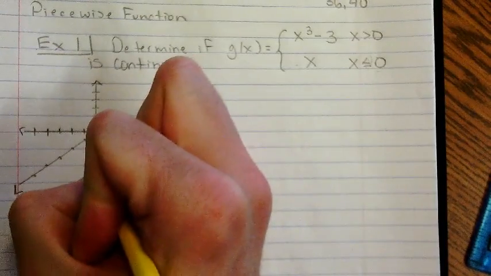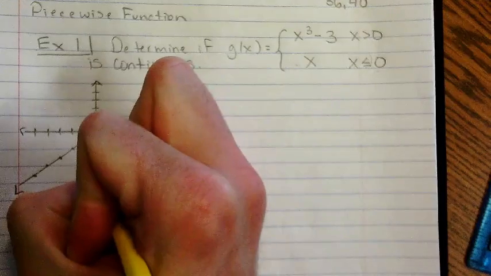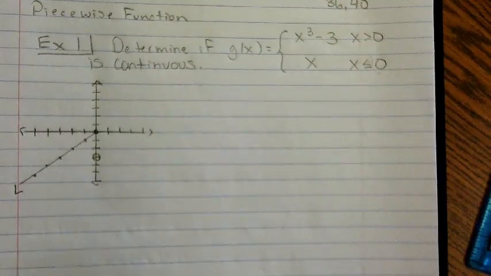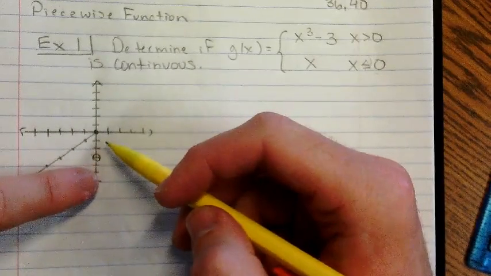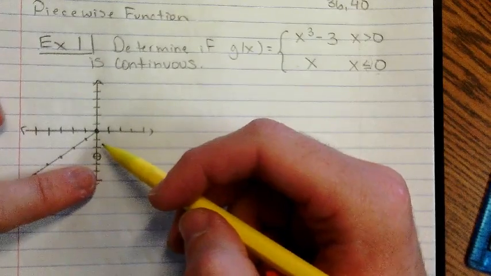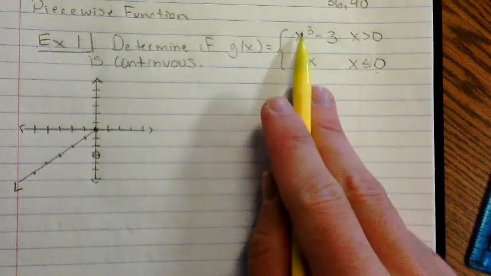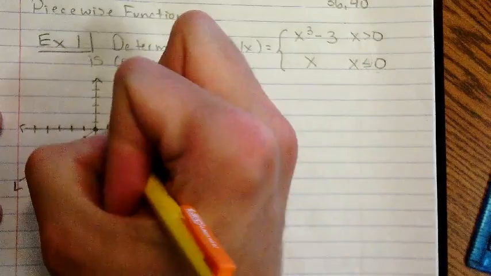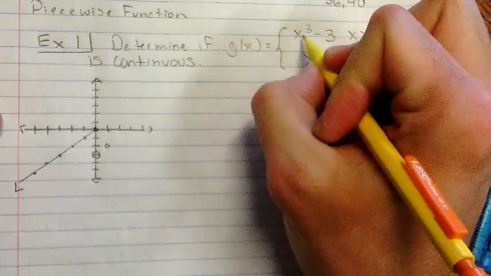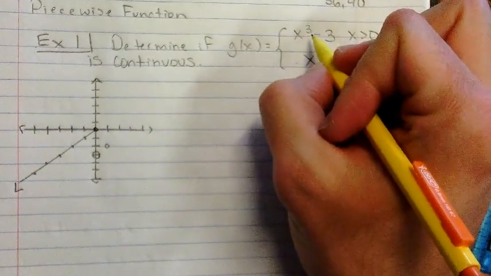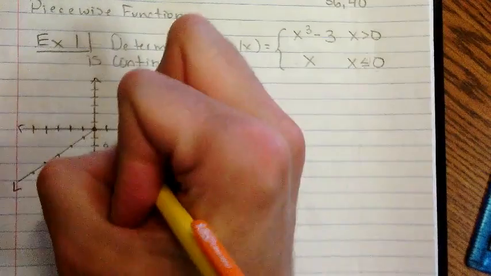Now, I know already here, I see that it's not continuous. I'm just going to draw a little bit more of the graph. 1 minus 3 is -2. 2 cubed is 8. 8 minus 3 is 5.